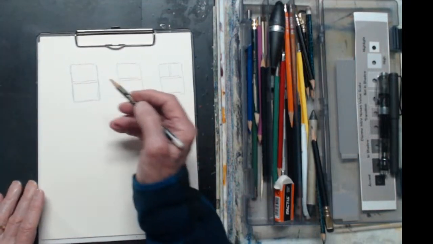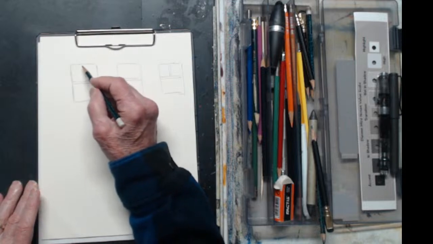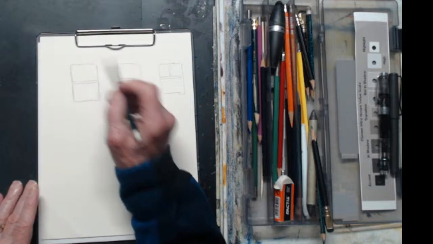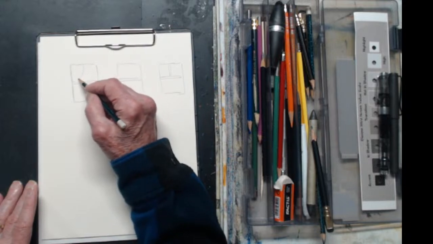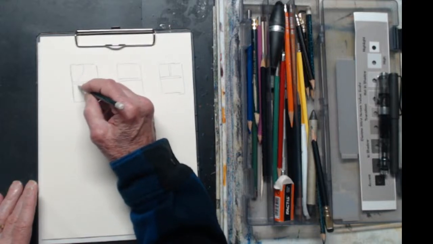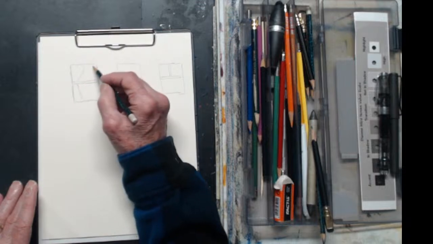But what I like to do next is, let's say I put something inside on this one here. So these two together, I would say let me draw a curtain shape inside the window.